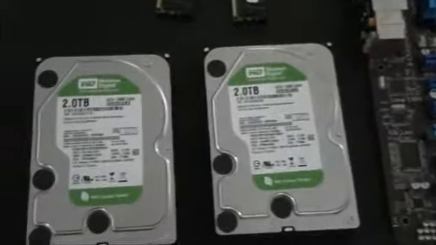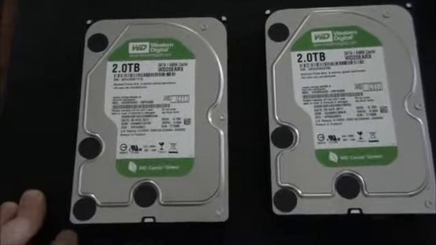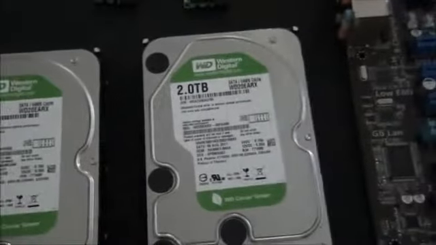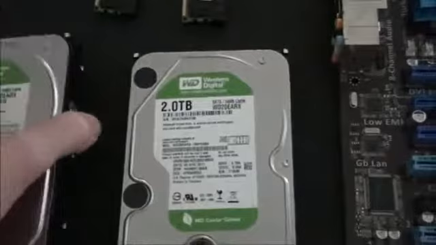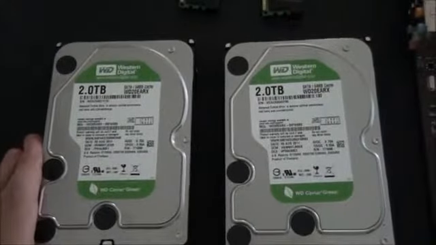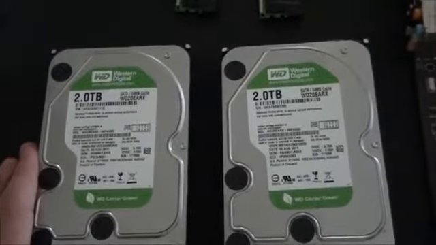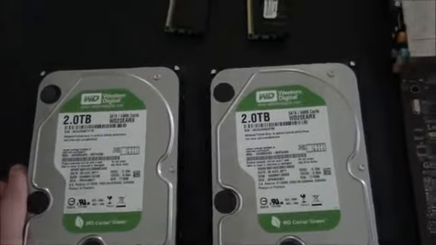Moving on to the hard drives. So here we have two Western Digital Green 2TB drives. They have 64 meg of cache. The client wanted plenty of storage space, but it is only storage, so the Western Digital Green drives will certainly do the job. They actually only run at 5400 RPM for cool and quiet operation.